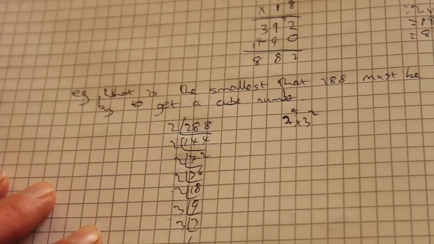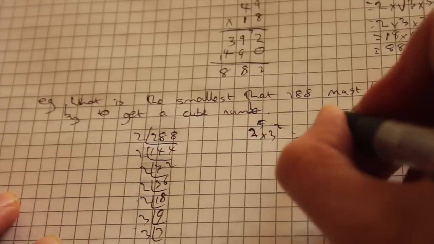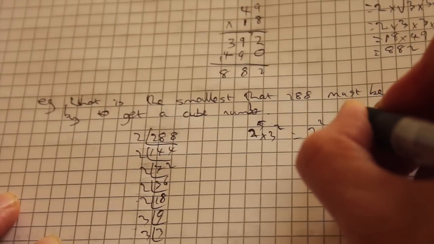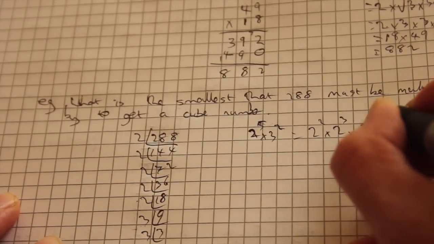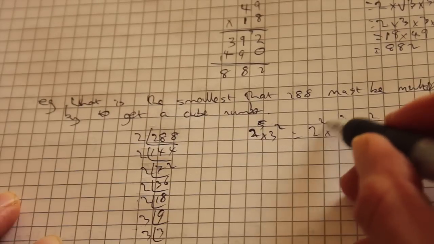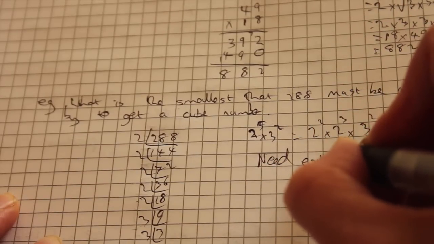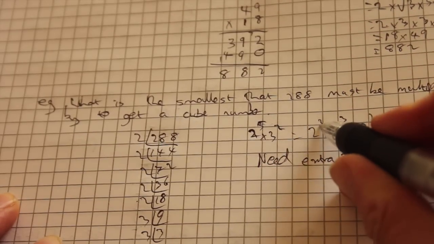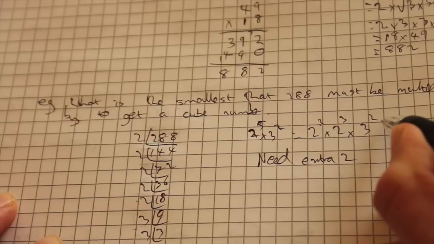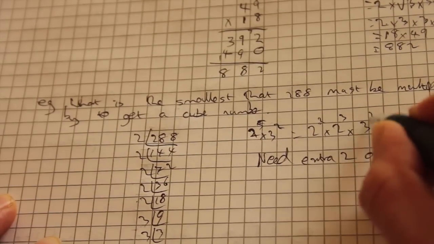Now, I want all this number to be cubed. If you look at your 2 to the 5, I could break that down into 2 squared times 2 cubed. And I've got a 3 squared there. That number in the middle is already cubed. To turn this one into a cube, I need an extra 2. Now I'll turn that one into a cube number. This one here is not a cube number at the minute, it's to the power of 2. So I need an extra 2 and an extra 3.